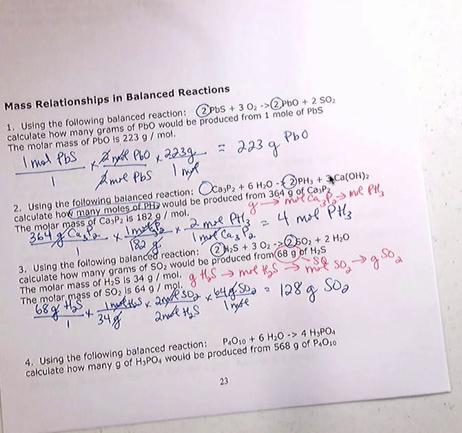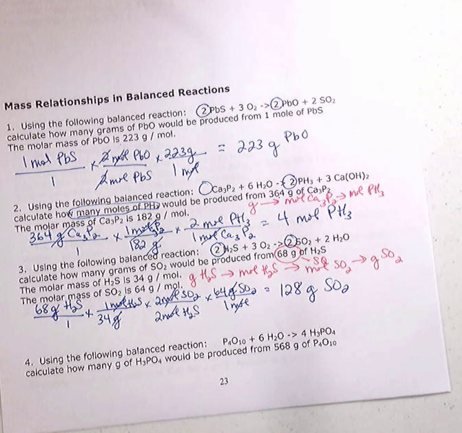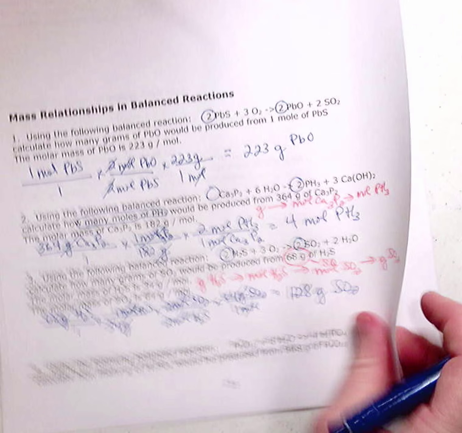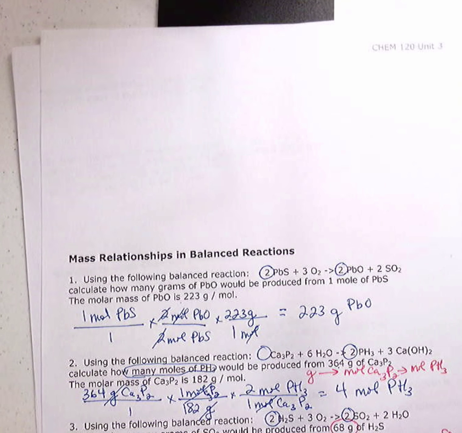If you're going about this a different way and you're getting the same answers as me, that's fine too. It's sometimes easy to get lost, to lose your path, and that's why I like to have these roadmaps. Just keep practicing these and they will get easier. Okay, looks like I have one that got divided up. Let me go to the next page on this one.